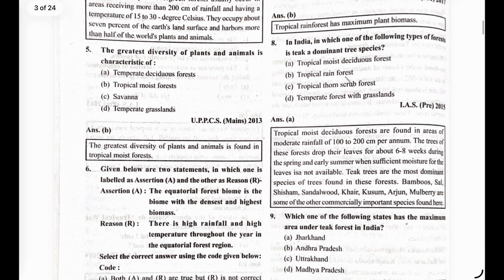Next one is, greater diversity of plants and animals is a characteristic of temperate deciduous forest, no. Which is tropical and evergreen? So here tropical moist forest, yes.